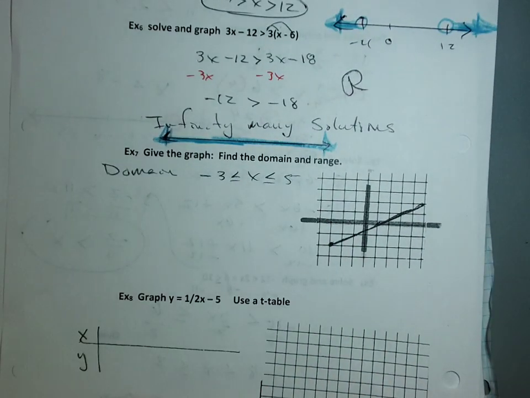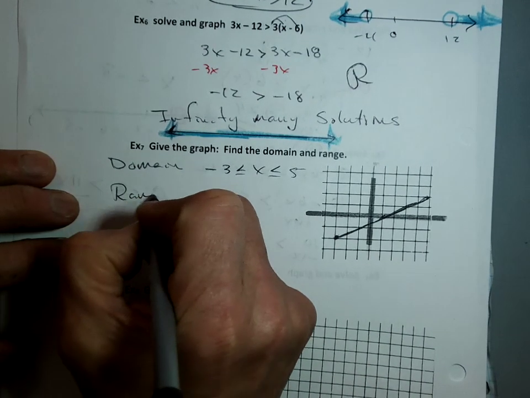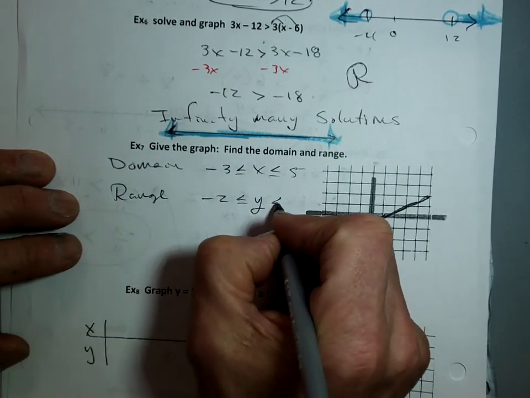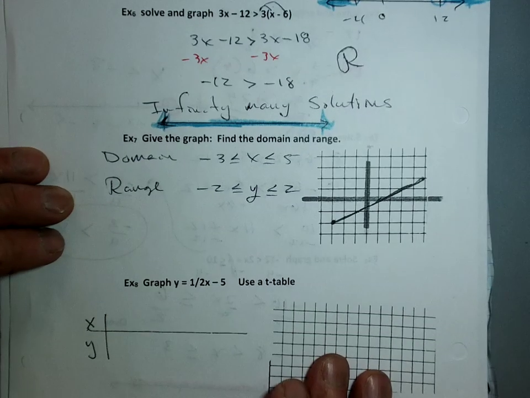That's why we do this, because if it's a solid dot, I have to do this because it's all of these answers in 3. Reach for your range, right? Start at a height of negative 2, and I go up to a height of 2, right? So my range is going to be from negative 2 less than or equal to y, which is less than or equal to 2, okay?